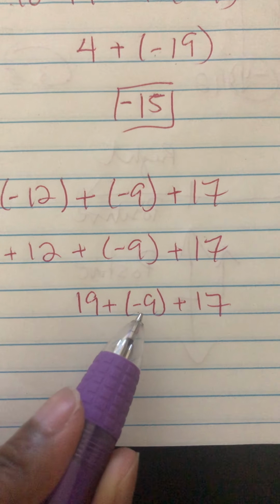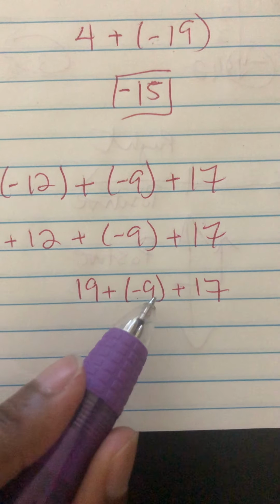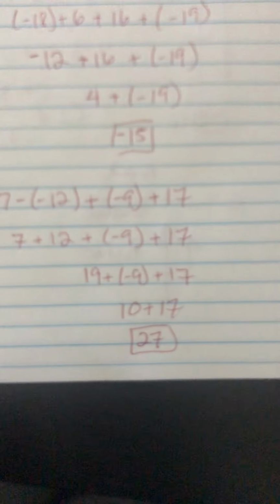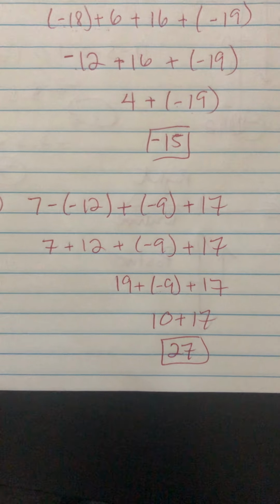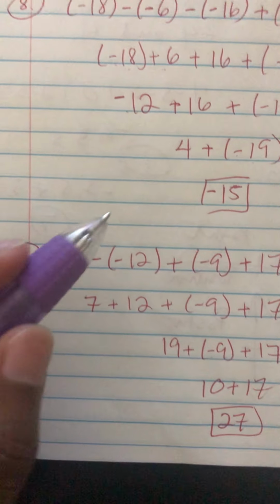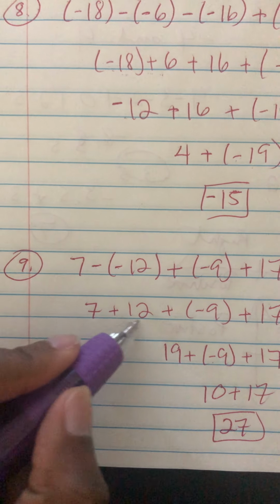Signs are different, so just subtract. 19 minus 9 is going to give me 10, plus 17 is going to give me 27. Okay, see that? All right, so far so good. We just have to remember that the opposite of the opposite is always positive.